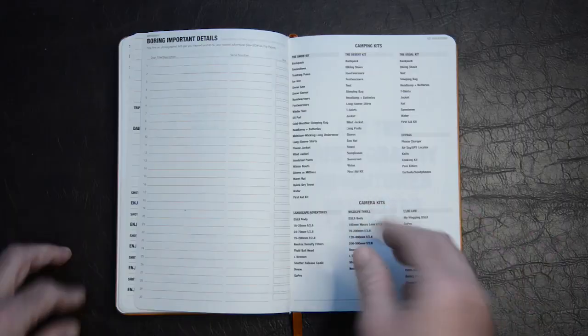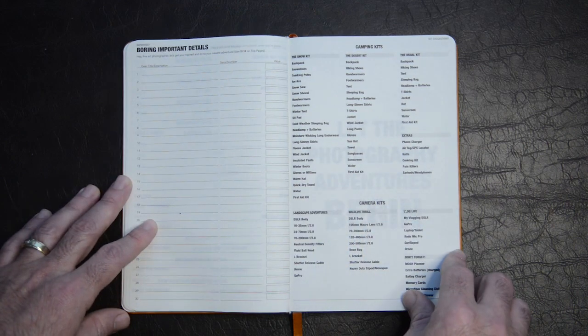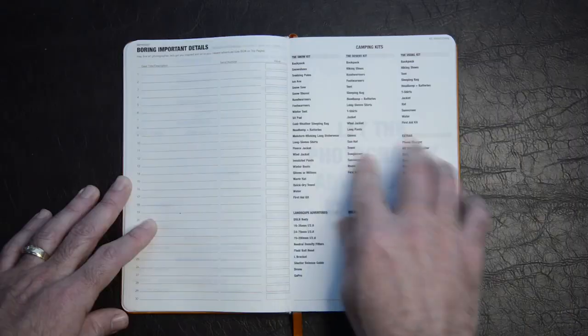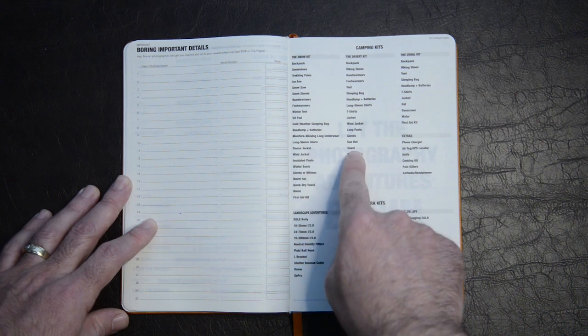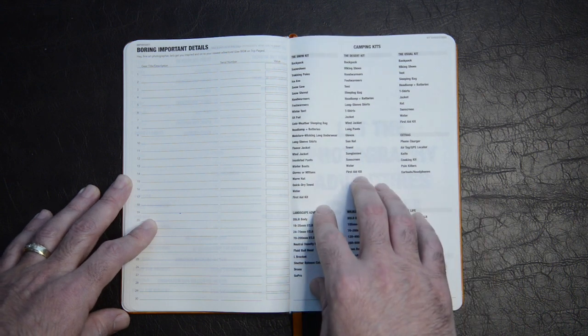Kits. How many times did you forget that one stupid thing? I know I have so many times. The kits page contains items you might need in your photography trips. You write those items in the checklist page when you start planning your trips. Hopefully, it helps you remember items you completely forgot you even wanted to take.